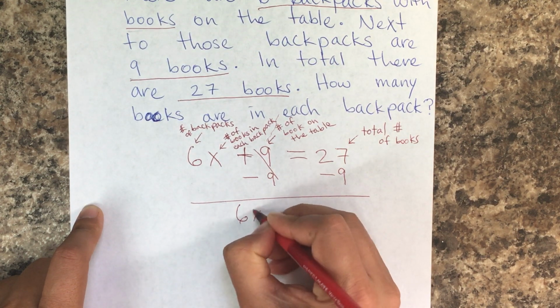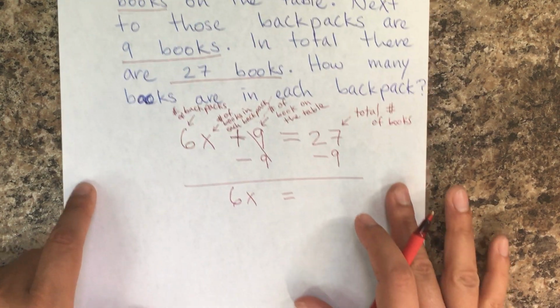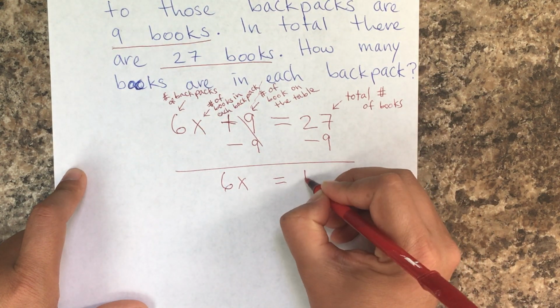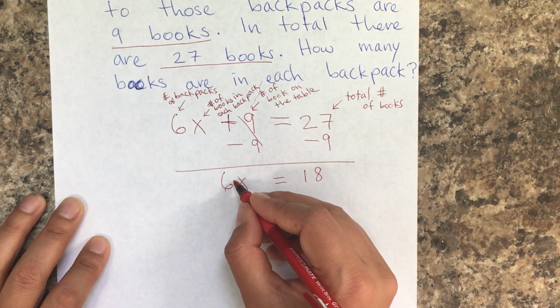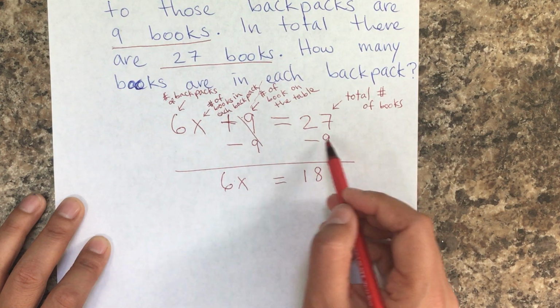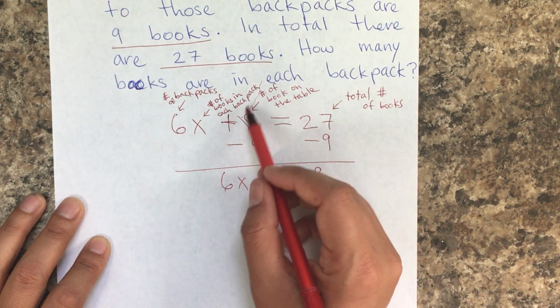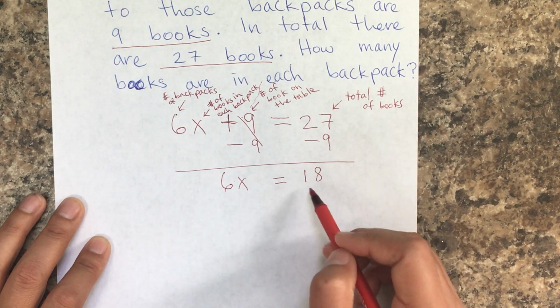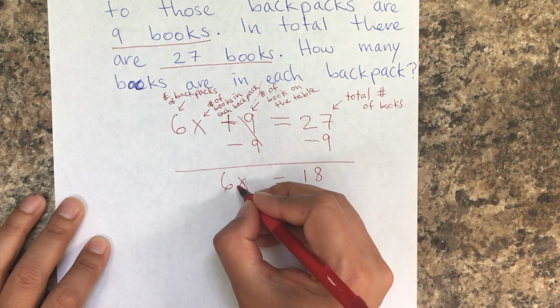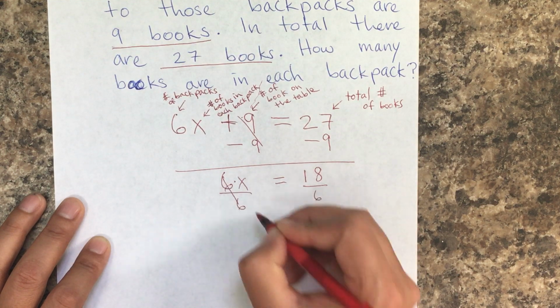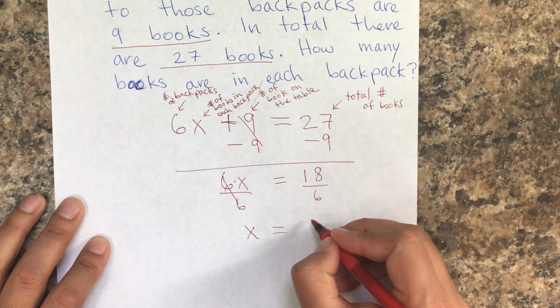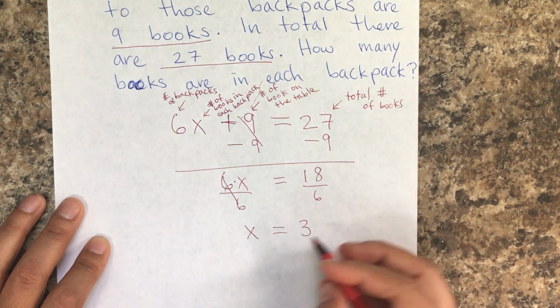We get 6x is equal to 18. Finally, we're taking away the books on the table. So now these represent the ones that are in the backpacks. If we're multiplying, the opposite is to divide. And so x is equal to 3.